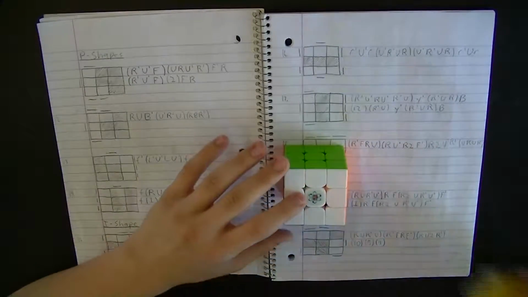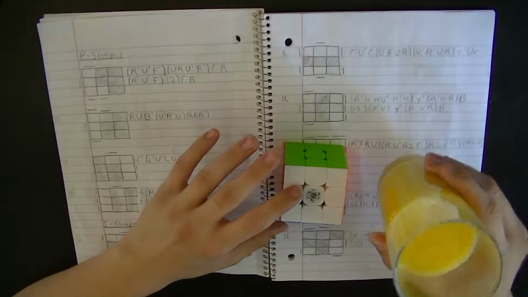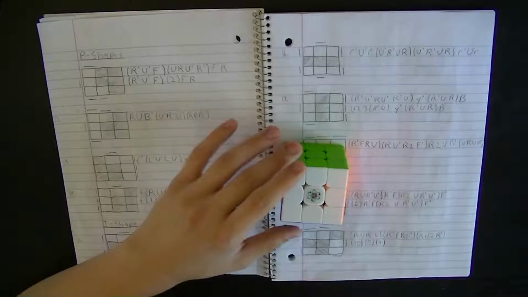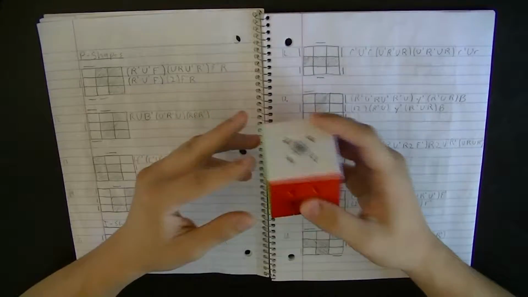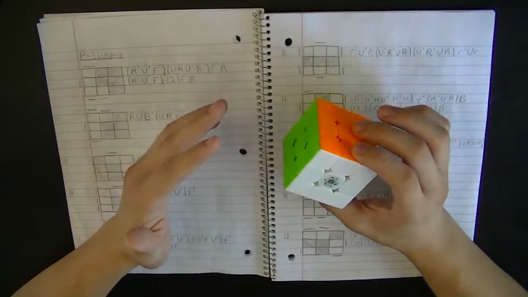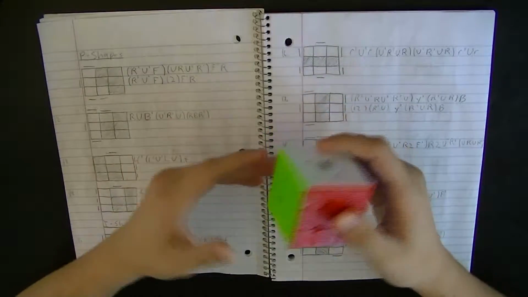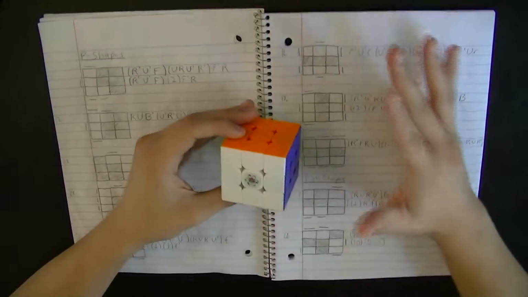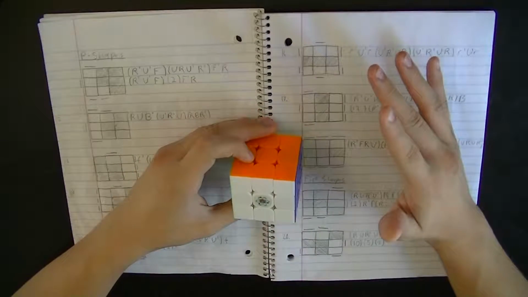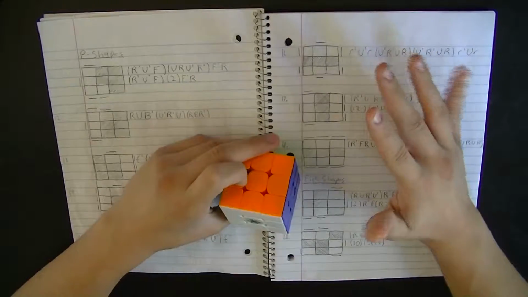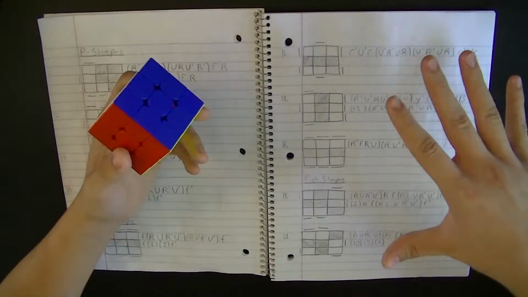Maybe get a glass of orange juice, because this actually helps replenish the lost sugars in your brain, so you'll feel less tired. And I also drink a cup of coffee, so I should be good for the rest of the challenge, or the experiment, or whatever you want to call it.